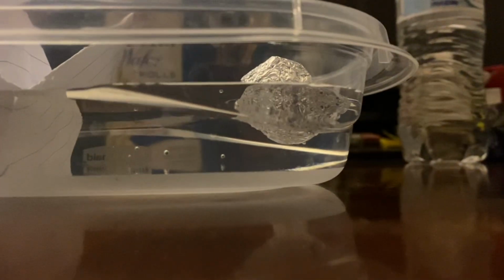Now we have, look at that. This one will float. That's funny. Yeah, look, I can try to put it under, and it comes back up. But this boat is already kind of messed up in the back.